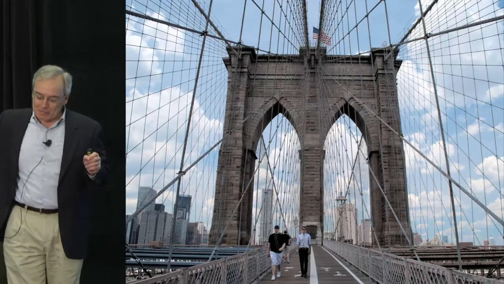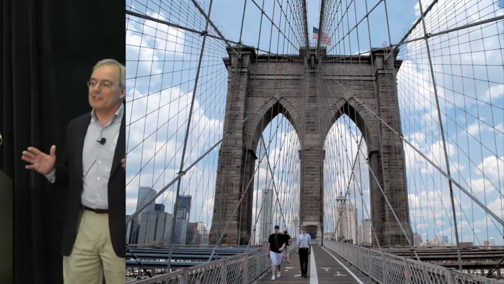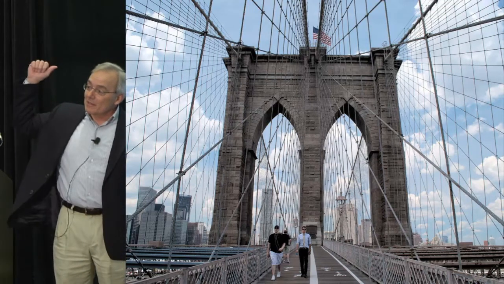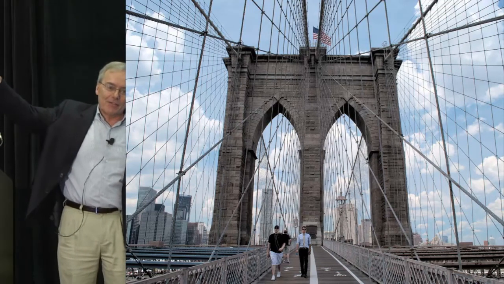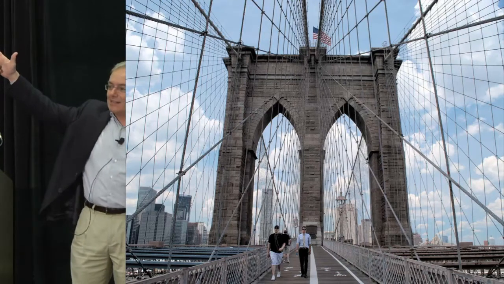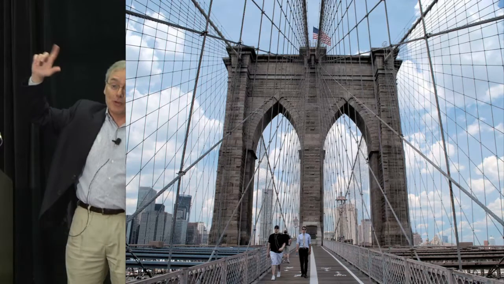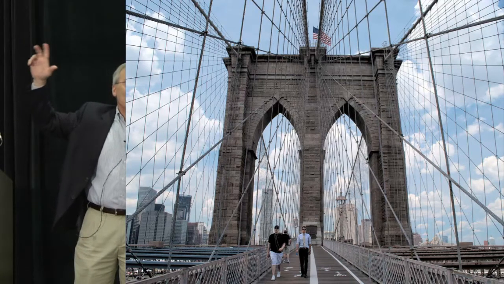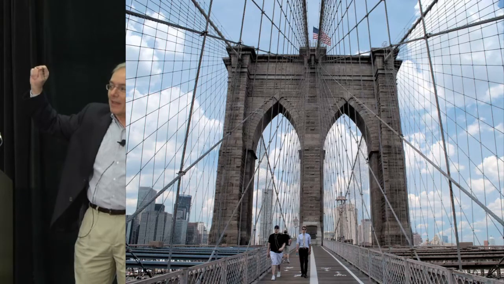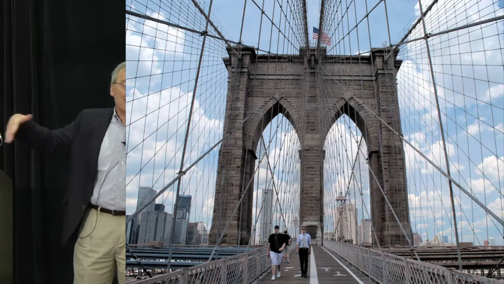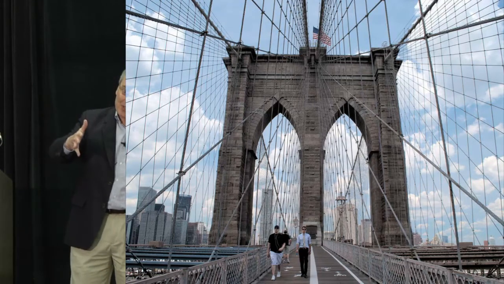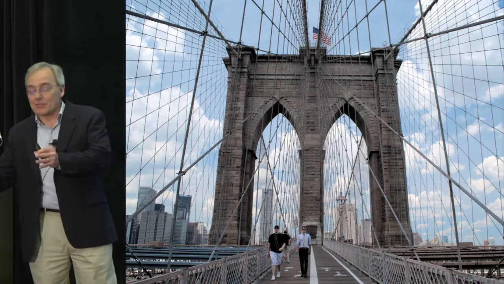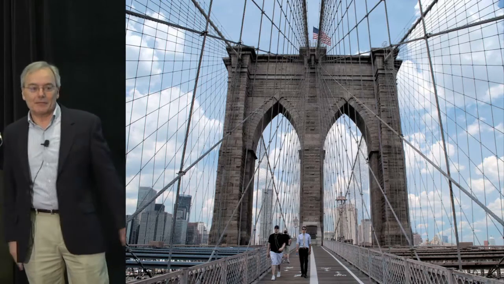So this happens to be my favorite asset on the face of the earth. It happens to be the Brooklyn Bridge. Its design started in 1870. It was completed in May 1883. So it took 13 years to build, and it's still in operation, obviously. So it had a design and build cycle of 13 years, and then over 130 years of operate and maintain.